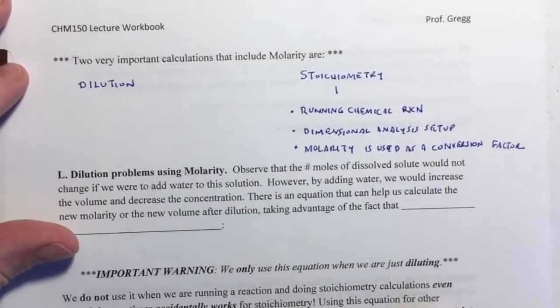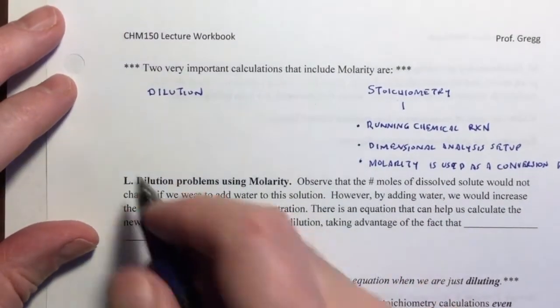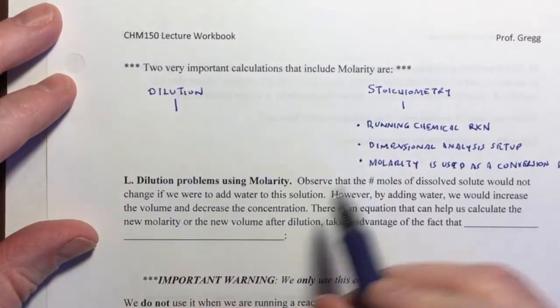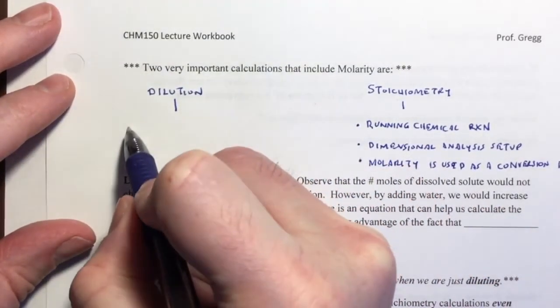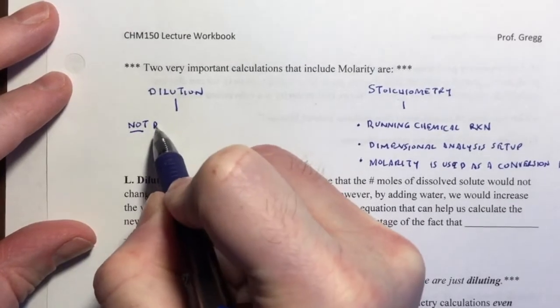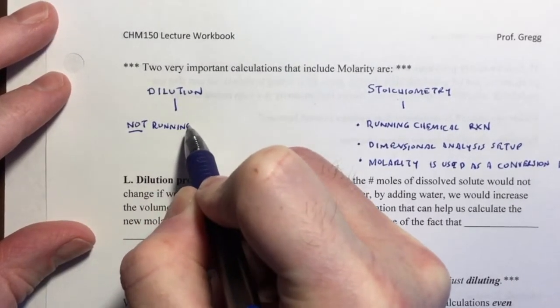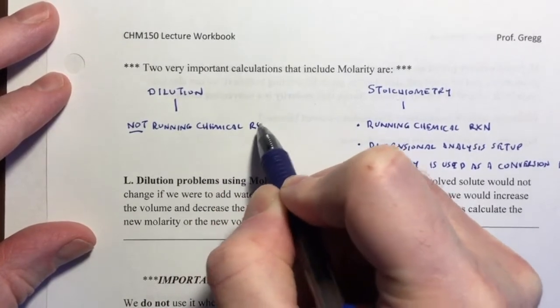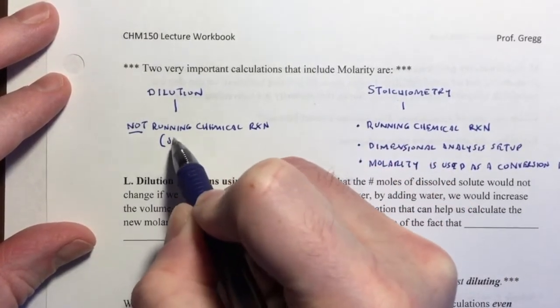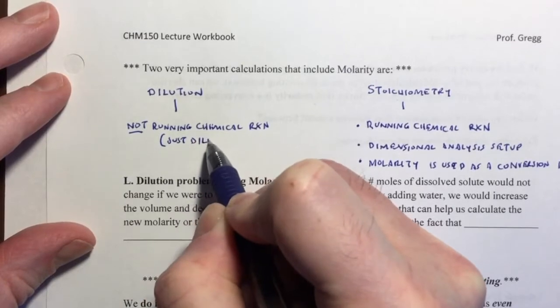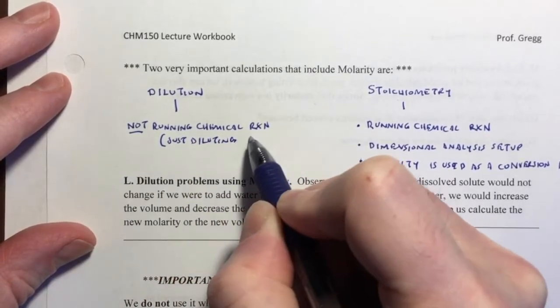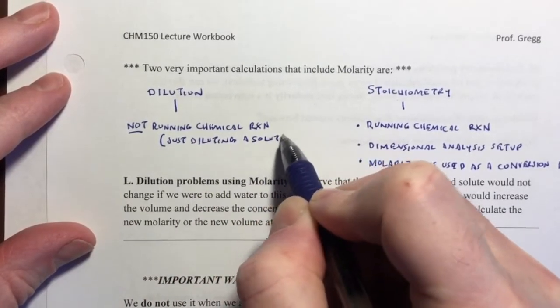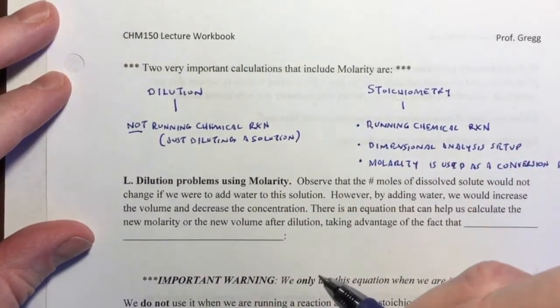Okay, and that is in contrast to dilution. In dilution, I am not running a chemical reaction. I am just diluting a solution by adding water.